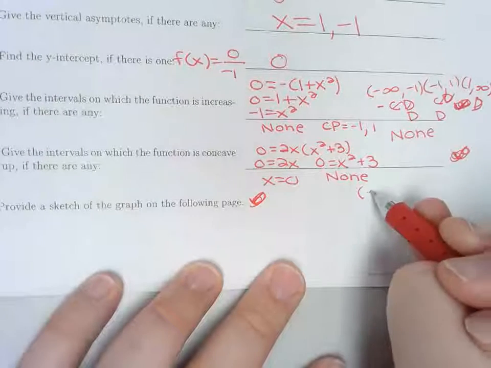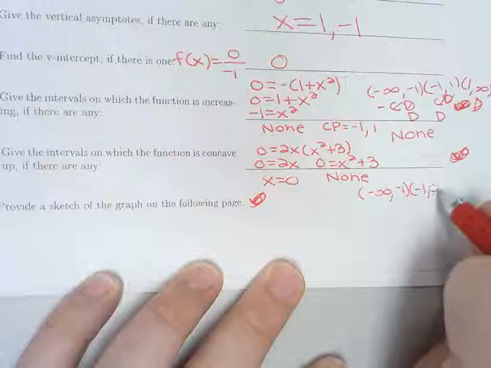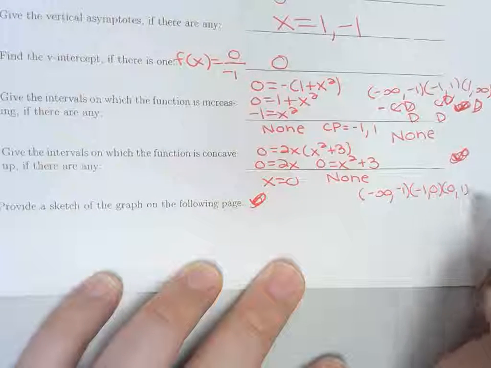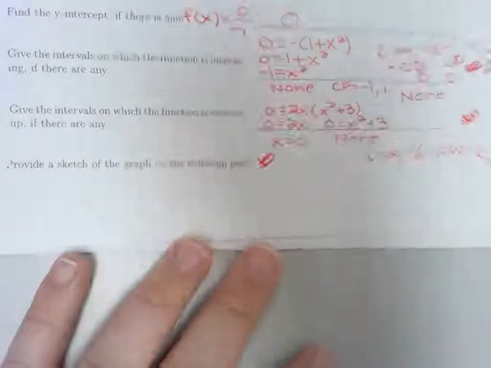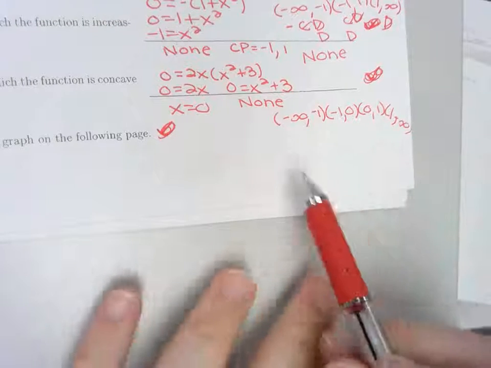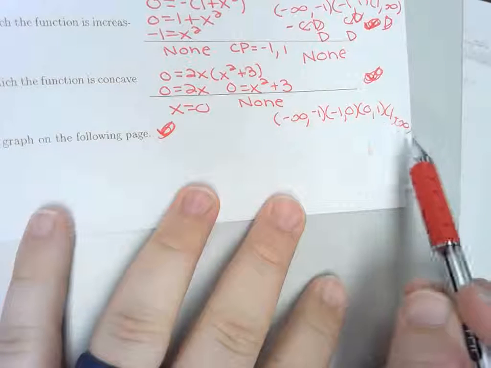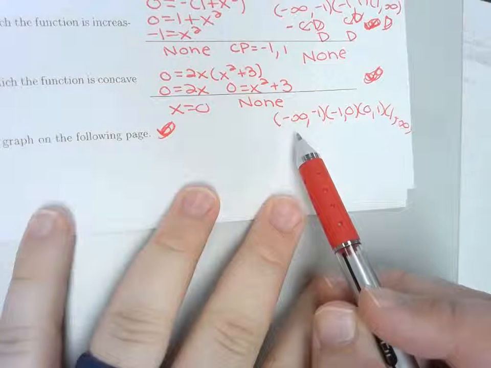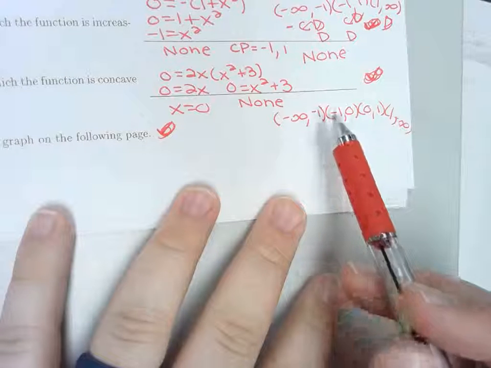So my intervals will be negative infinity to negative 1, negative 1 to 0, 0 to 1, and 1 to infinity. So we're adding that. Since 0 is an inflection point, we have to add that in. Let's go ahead and check concavity, plug into the second derivative. I don't think there's going to be any nice shortcut like the other one.